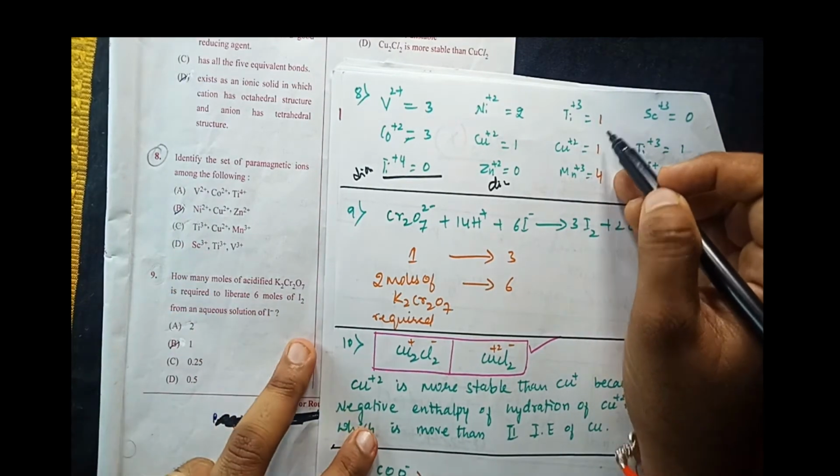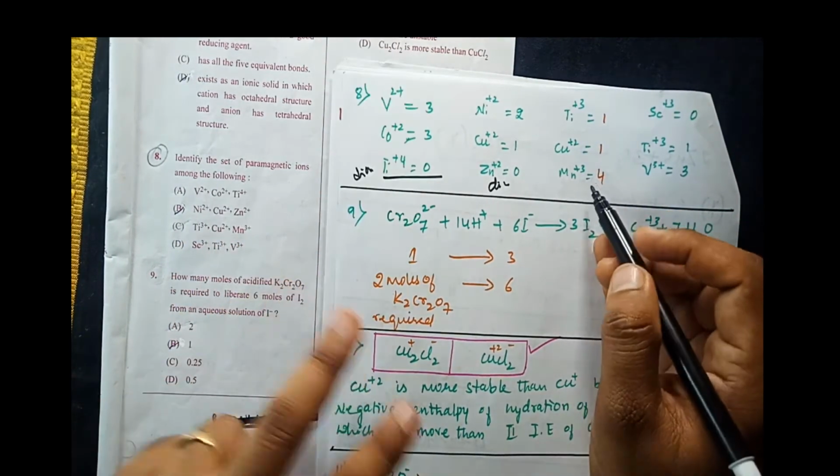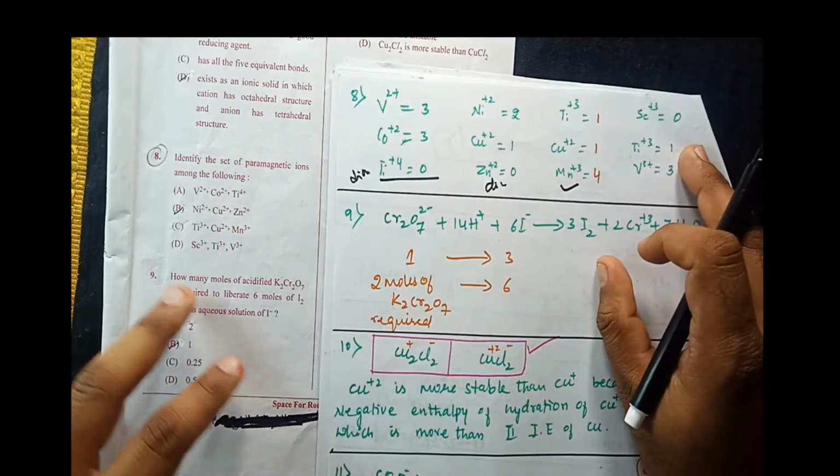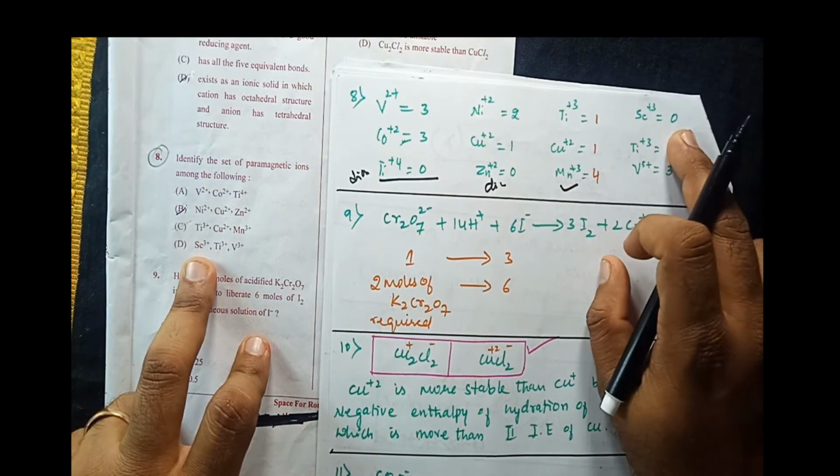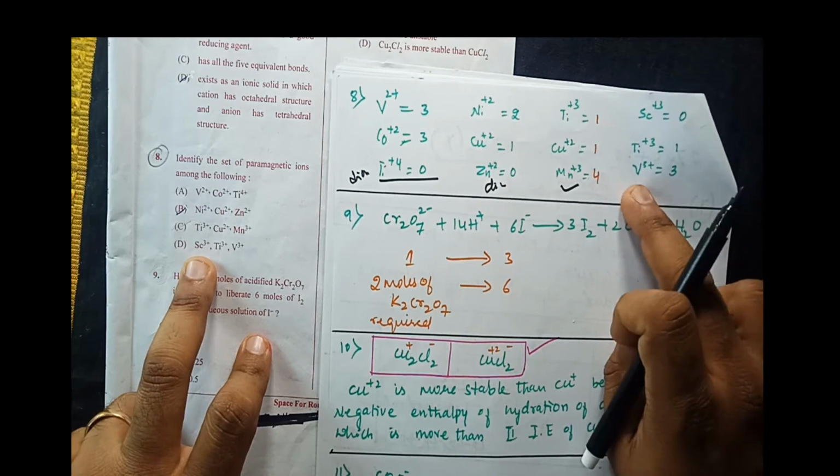Ti3+ 1, Cu2+ 1, Mn3+ 4. This is the right option. So let's see the last one. Sc3+ 0, Ti3+ 1, V3+ 3. So the third option is the right answer.